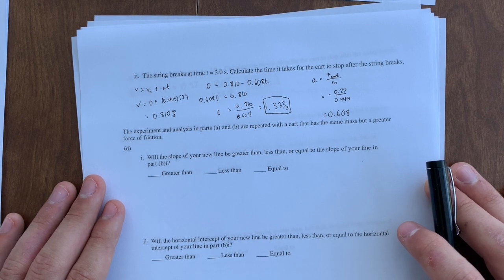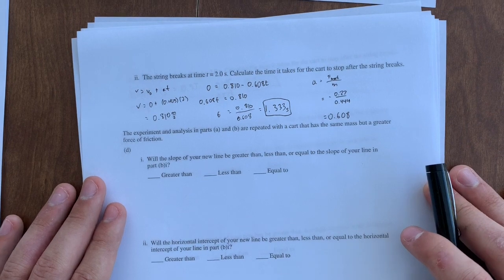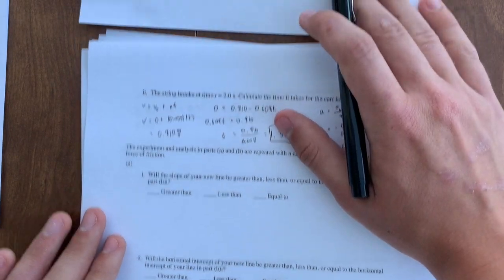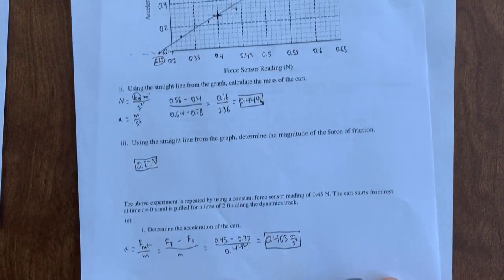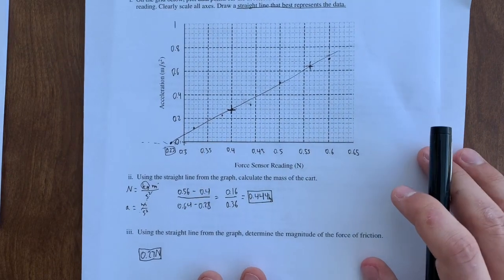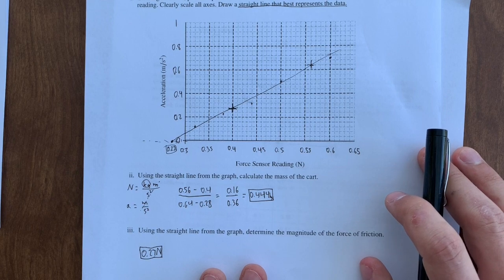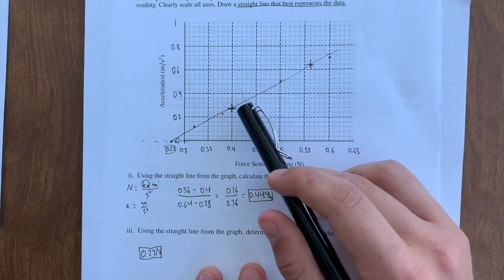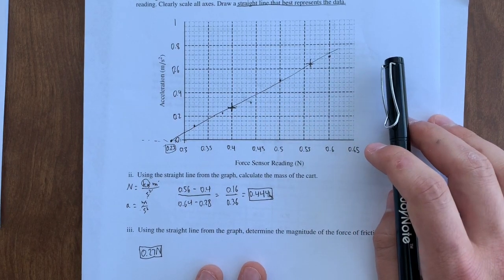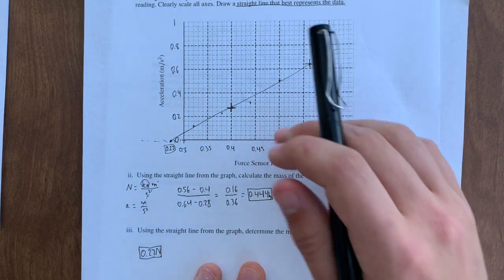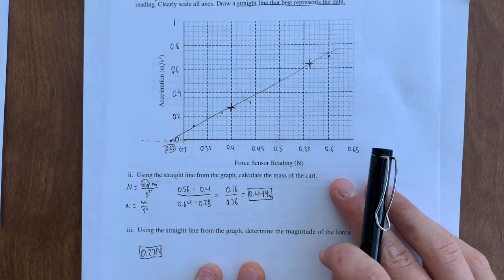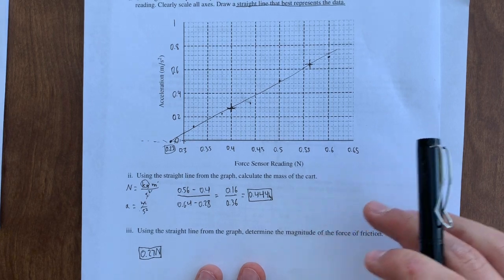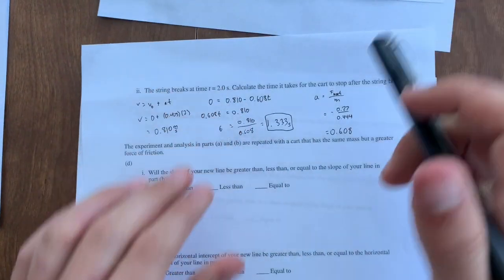That's true, but the ratio of the force of friction to the force sensor reading stays the same, and so it doesn't change the acceleration at a different rate. The force of friction is still constant, so a greater force of friction would move every point on this graph down by the same amount, because it would cancel out the force sensor reading by the same extra little amount. So it would shift the whole line down. That doesn't change the slope. It makes every point on the line lower, but it does not change the slope. So our answer is equal to. You can check that there.